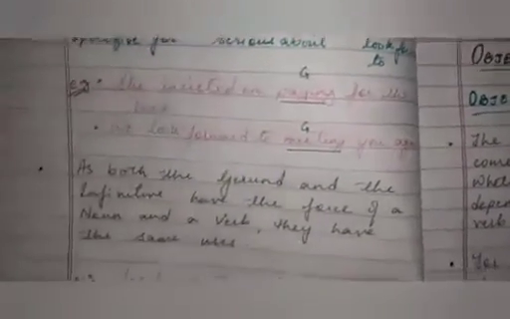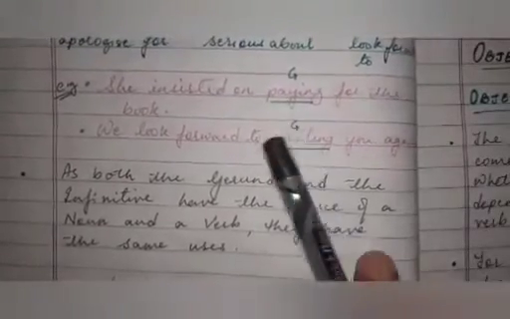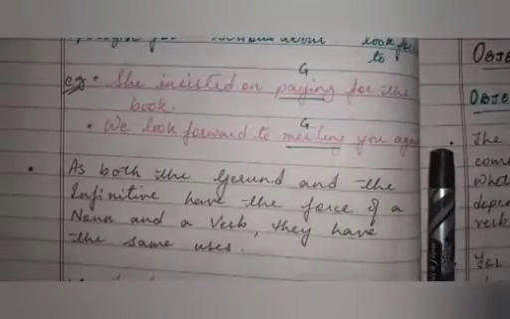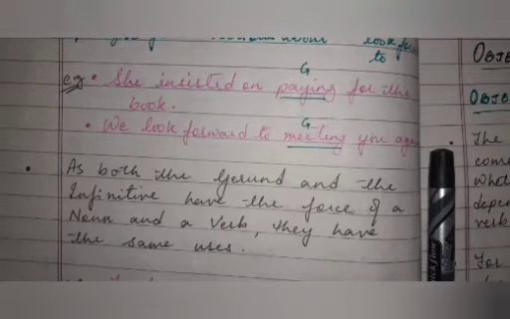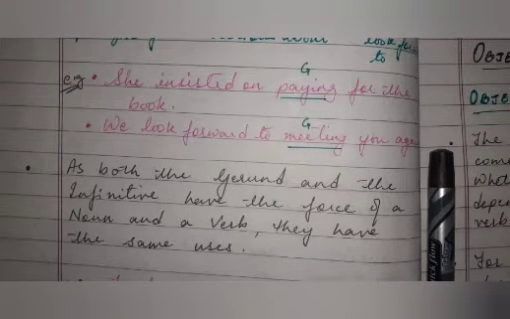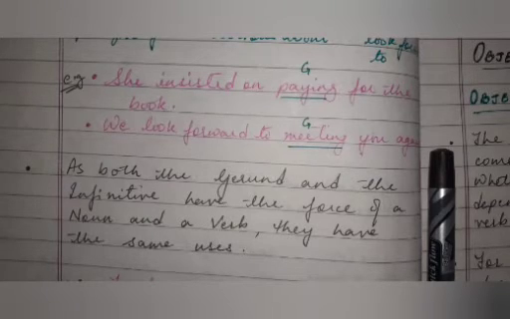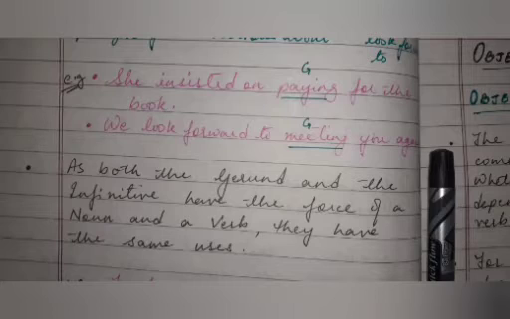Take for example, she insisted on paying for the book. She is the subject. Insisted on is your phrasal verb, and in this phrasal verb on is your preposition. Now after the phrasal verb we have the verb pay, but this pay will not come.